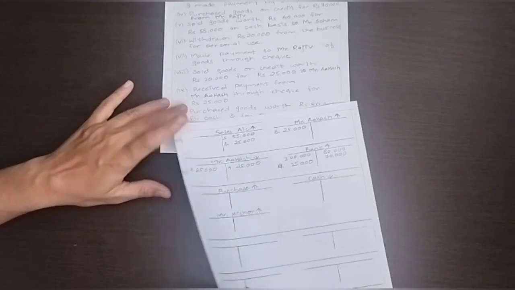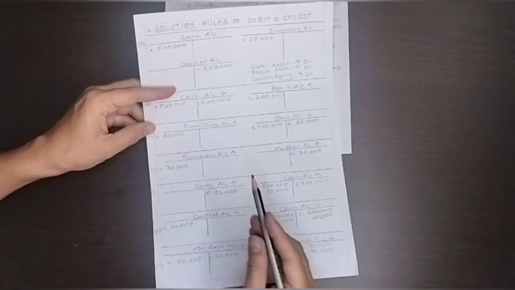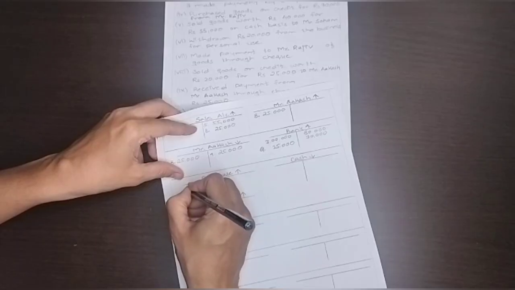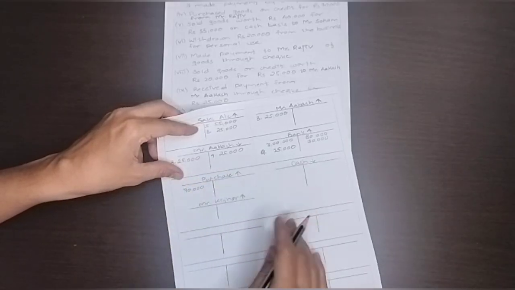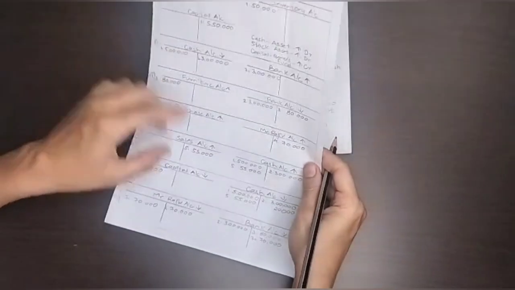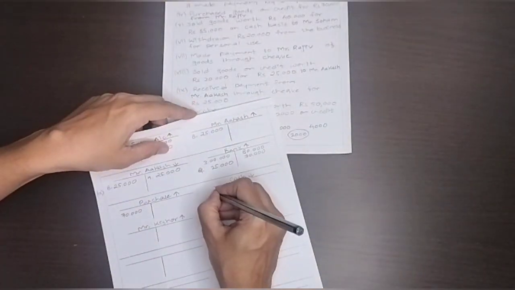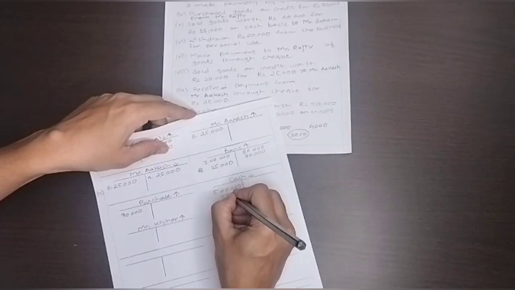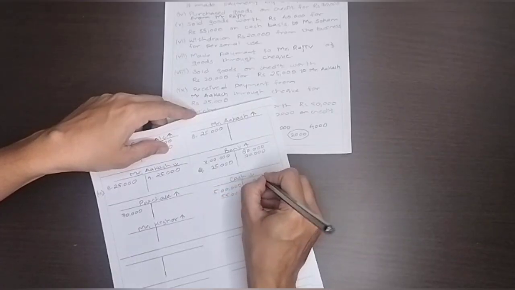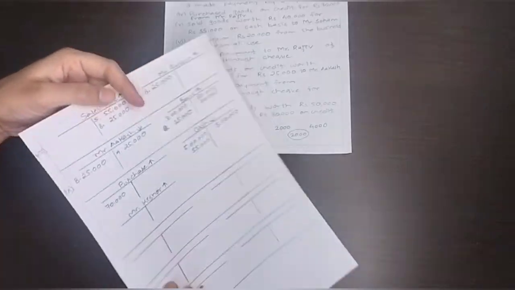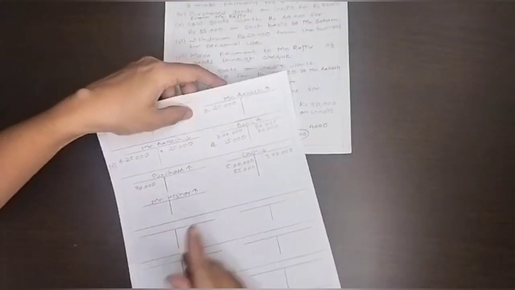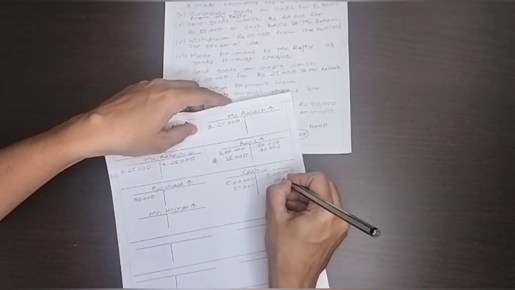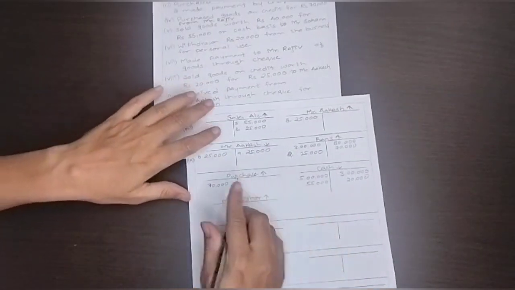Okay, so purchase account earlier was 70,000, and cash account, there are many transactions. Okay, so I am purchasing it.